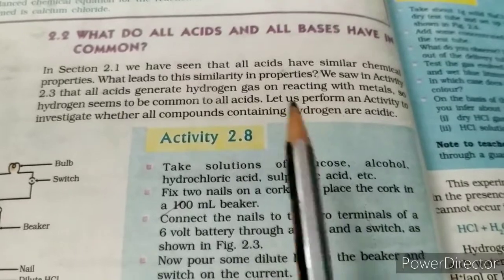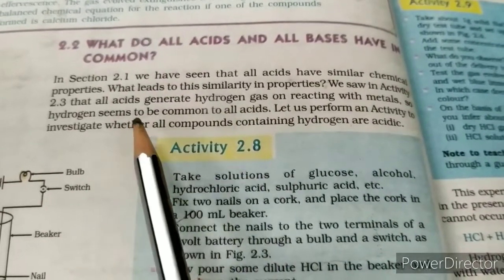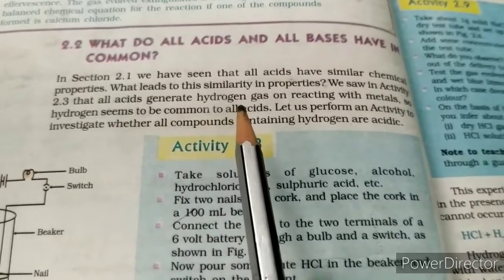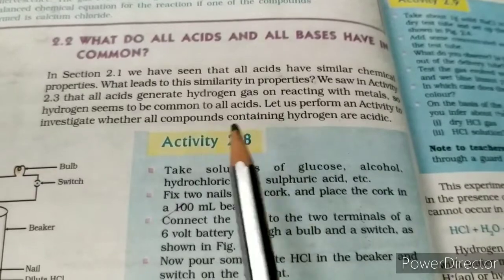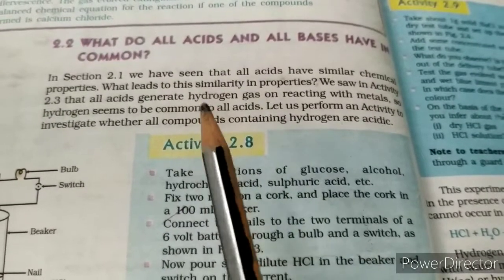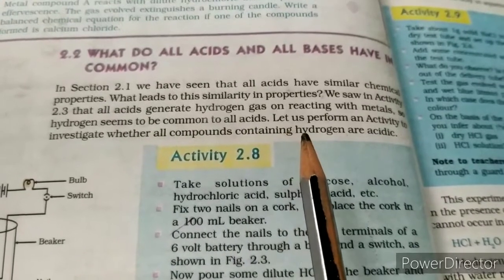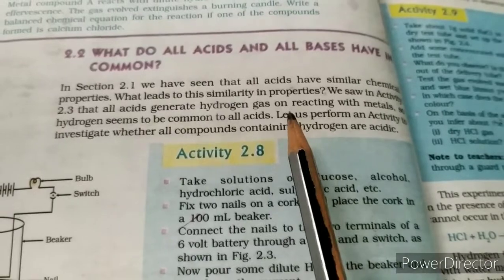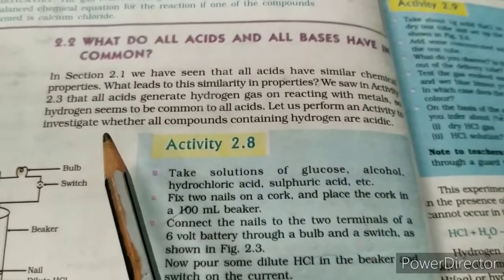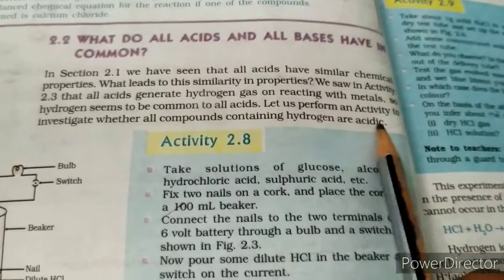So it is written here, all acids have what in common? Hydrogen gas. Because of the hydrogen, they show similar chemical properties. So to understand whether all compounds containing hydrogen are acids or not, let us perform an activity: investigate whether all compounds containing hydrogen are acids.